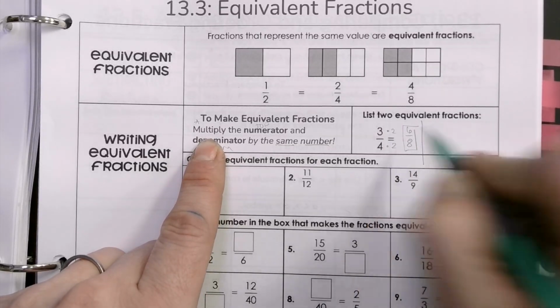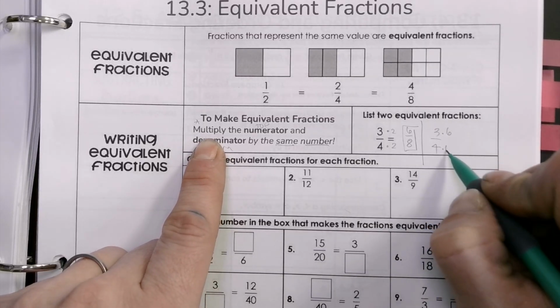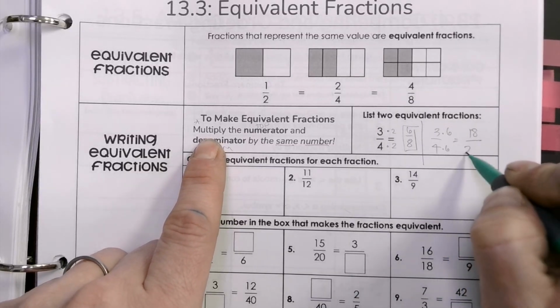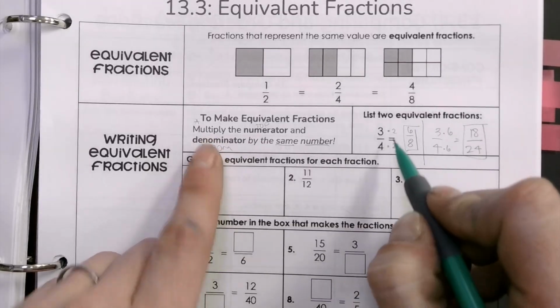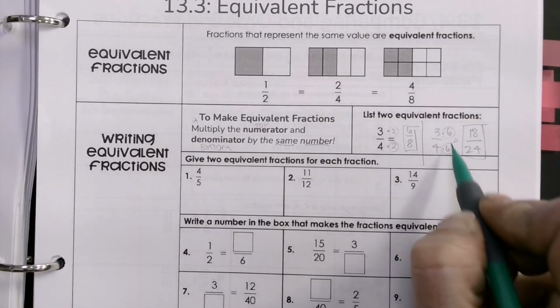There's one equivalent fraction. But I can also use some other number. Let's use 6. Why not? 3 times 6 is 18. 4 times 6 is 24. There's another equivalent fraction. We can choose any number, but it has to be the same number on the top and the bottom.